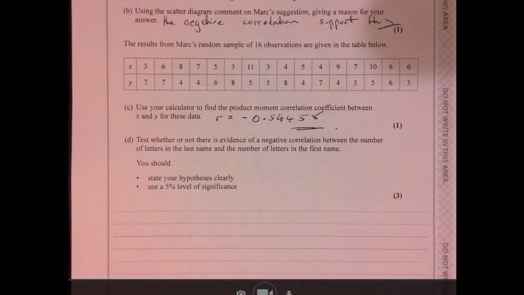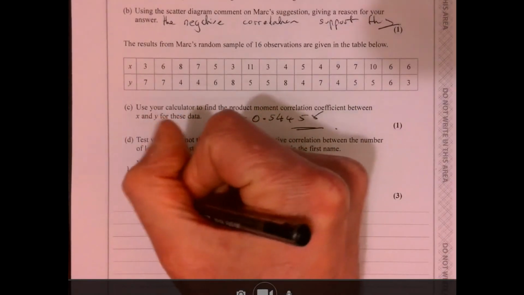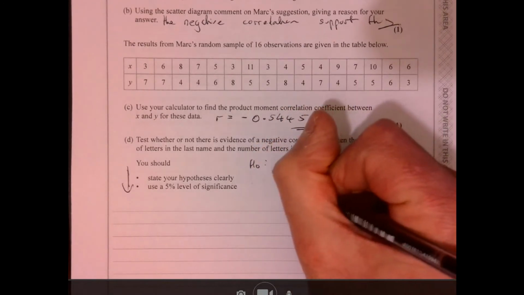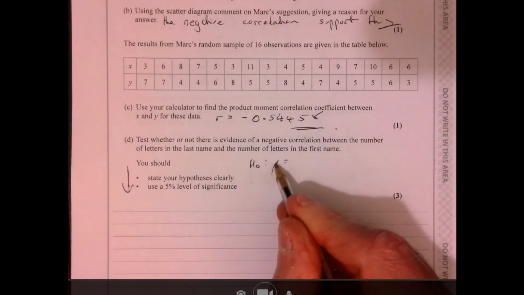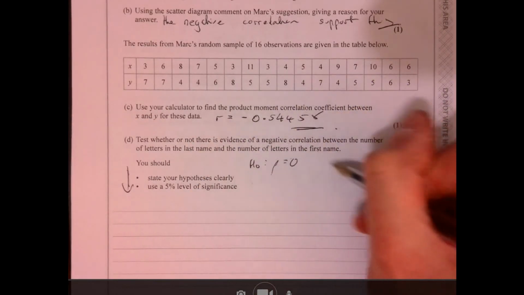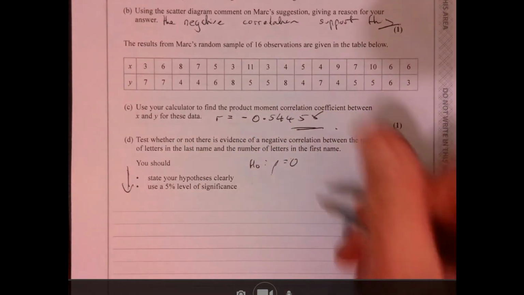Right, on part D. Now part D is a bit that people tend to get a little bit confused about. We need to set up our test. It's actually giving us really good guidance here, it doesn't usually give us this, and it says state your hypotheses clearly. So H0 is that rho is equal to, don't worry too much about that symbol, if you put another symbol down, don't worry.